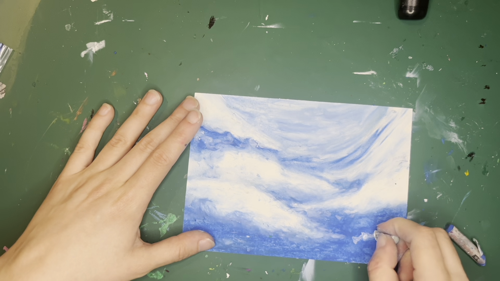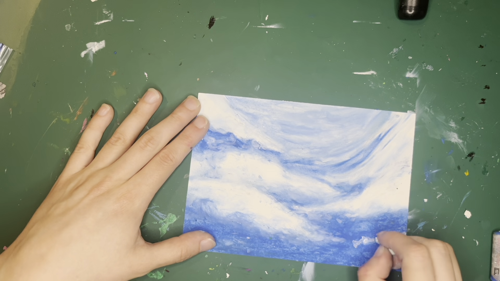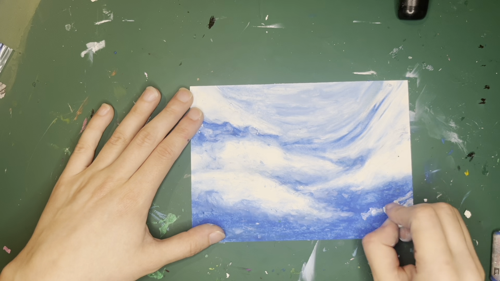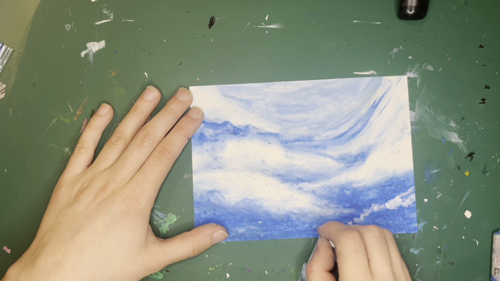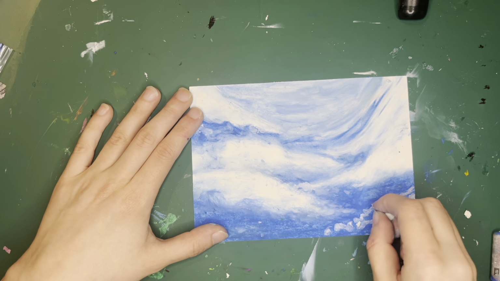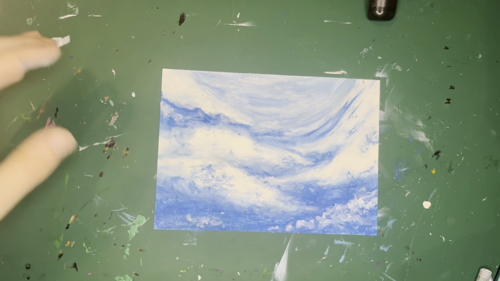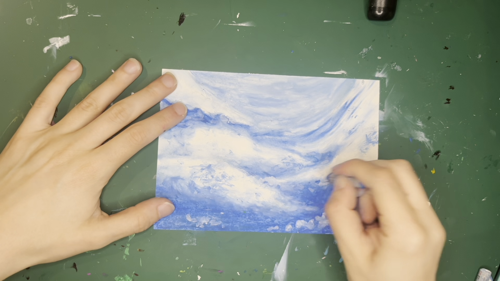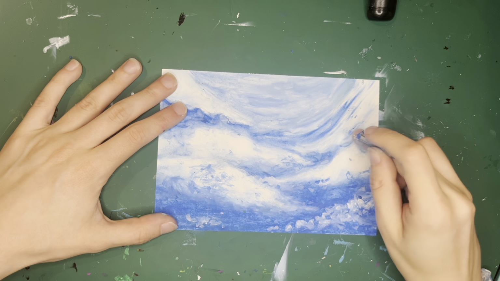On the bottom, I'm just adding some tag along clouds just to make it feel a little bit more balanced. And then I'm going to add some contrast into the clouds by adding some dark blues in kind of the same loose way that I did the white on the very bottom.